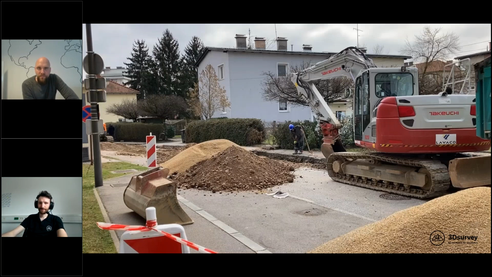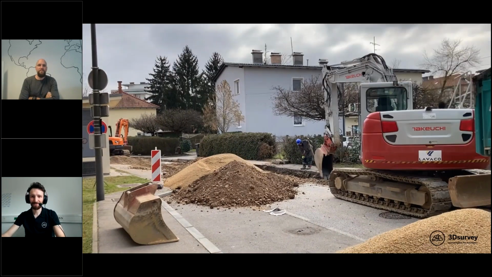Now, at this point, I would like to hand the words to my colleague Mattia, who will describe how he and our colleague Marco used this device to map this small construction site. So, Mattia, thank you, Vid. And I will start the video now. Okay, thank you. In the meantime, I got my camera working.